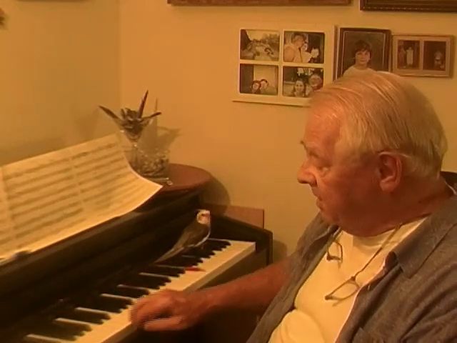Let me show you how Sowerby grabbed the first few notes of the original hymn tune and used that as the thematic material for his prelude. Now, the original hymn tune goes like this. Pretty simple. Sowerby turned that upside down and it goes like this.